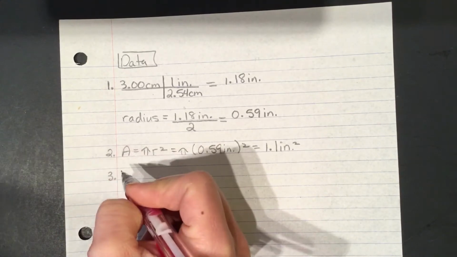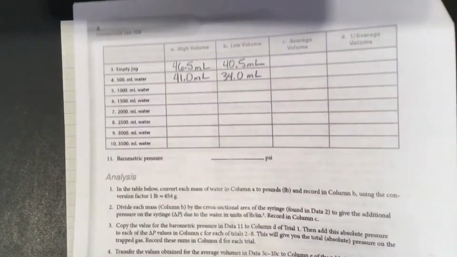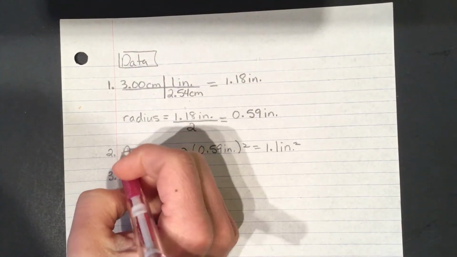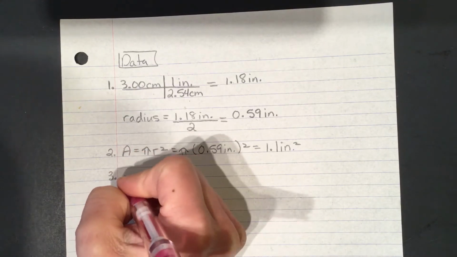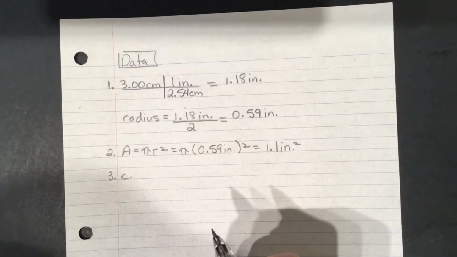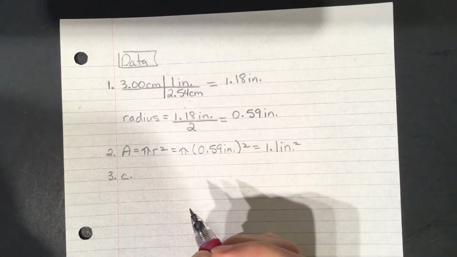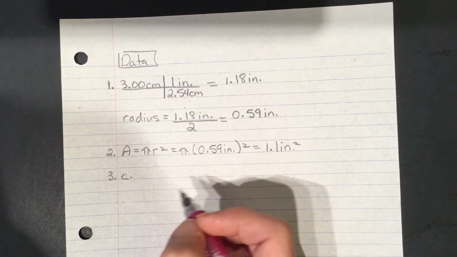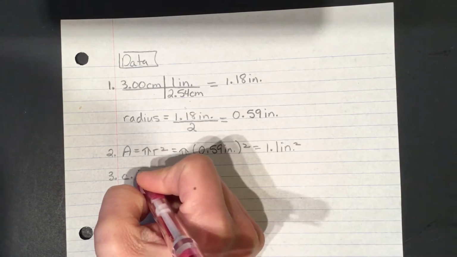For 3, I'm over here on my data table, and I'm going to write 3 to go with this right here. And I'm actually going to write 3C to show my work, because 3C is the average volume. So to find the average, I add the 2 numbers together and divide by 2.